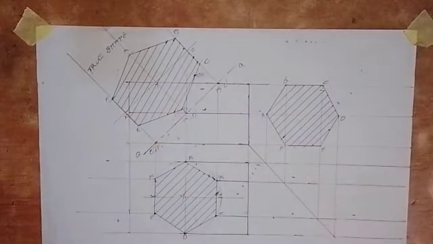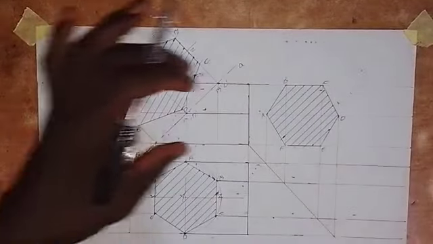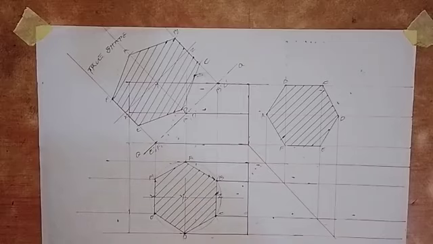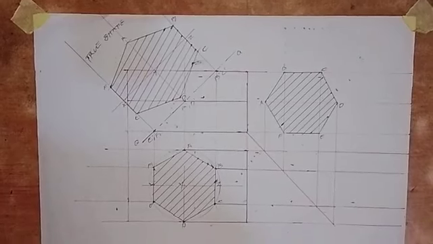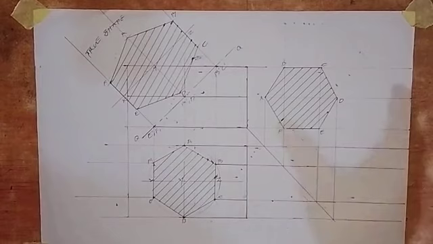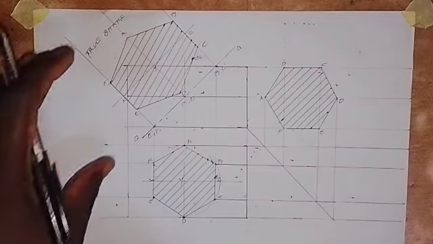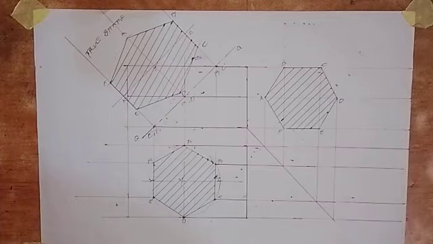So this is the end elevation, looking at it in this direction. As simple as I've done it here, all you have to do is to practice, and practice this, you become a master at this work. So we have worked on the construction of the complete plan, the true shape and the end elevation of a truncated hexagonal prism. Thank you.